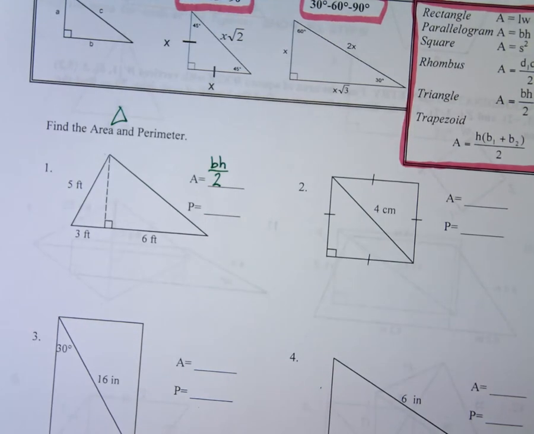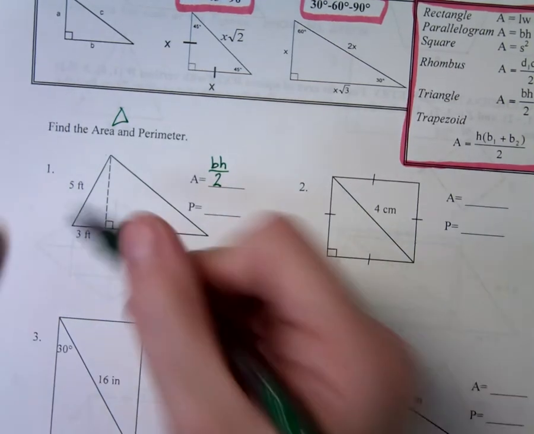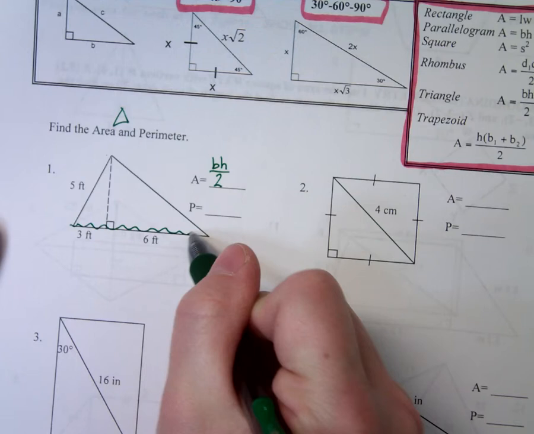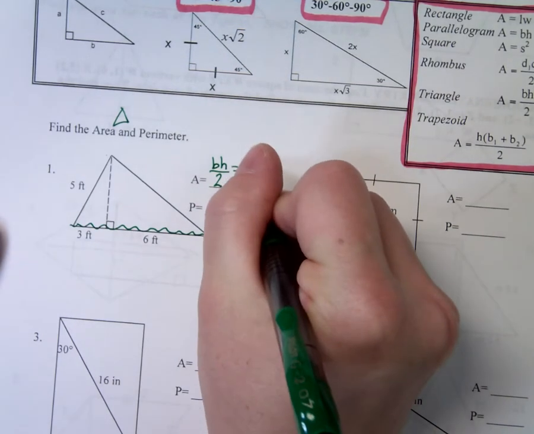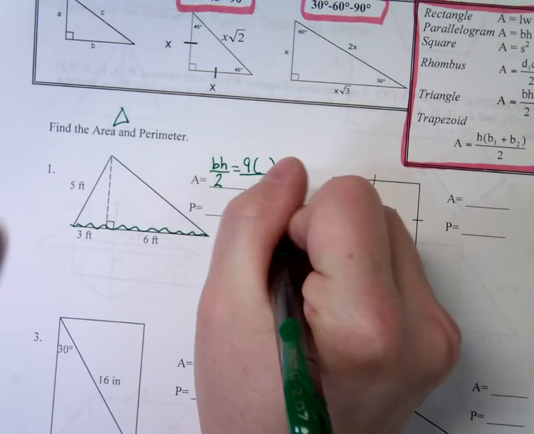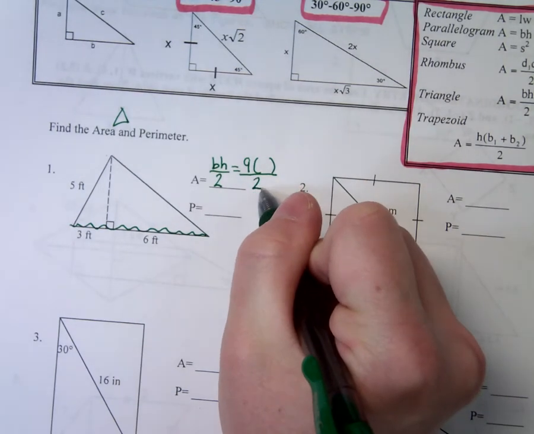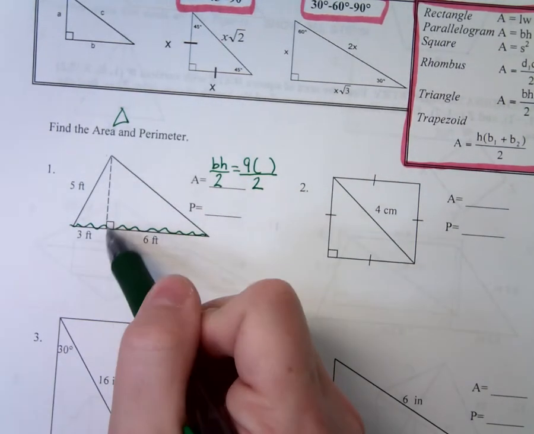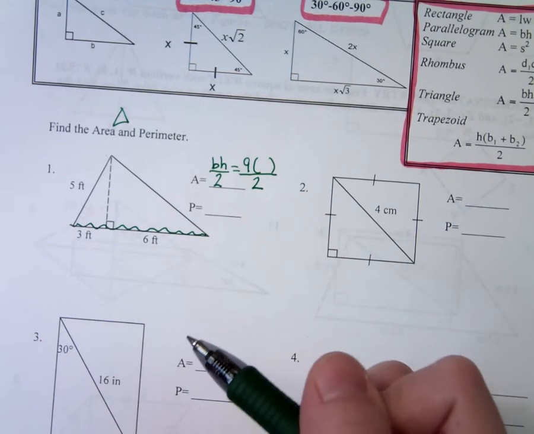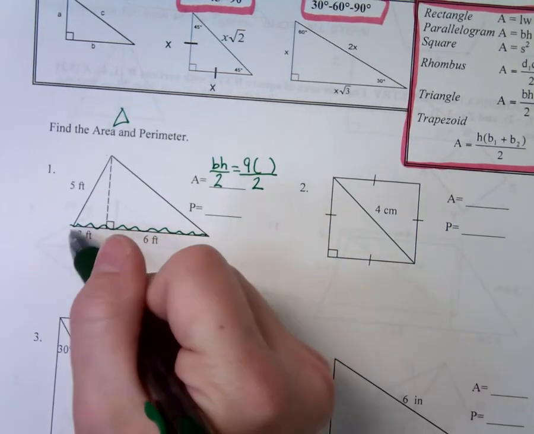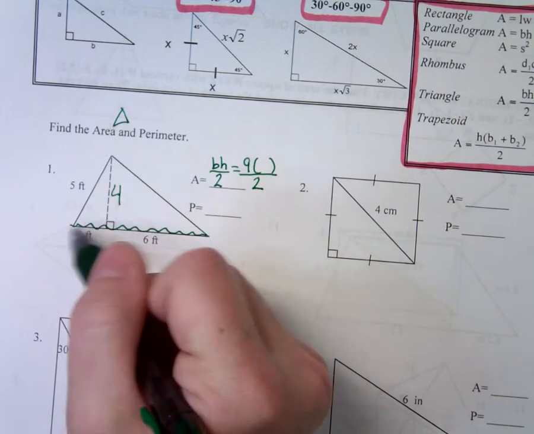Do we know the base? What's the base? The base is 9. This is the entire base of the triangle, so I know the base is 9. Do I know the height of my triangle? Just looking, no, so I'm going to come back to that, and then I'll divide by 2. Okay, so Austin, you say the height is 4, and that's because you spotted a 3, 4, 5 triangle.